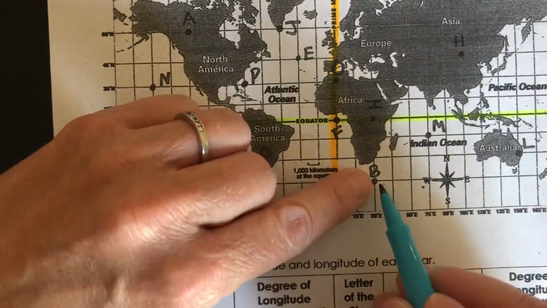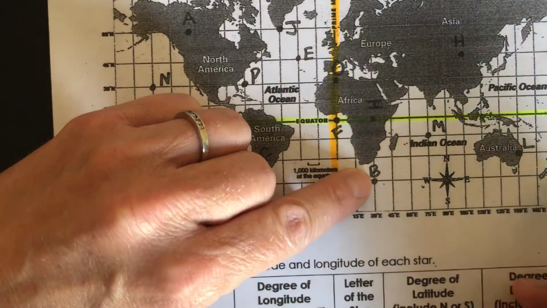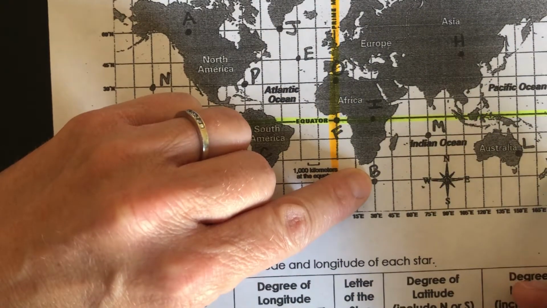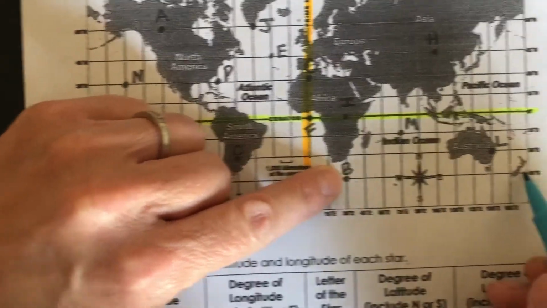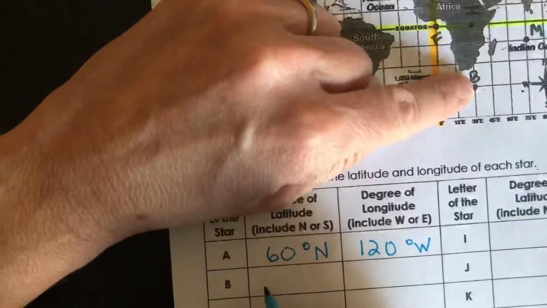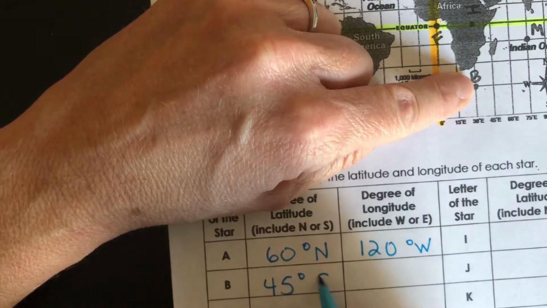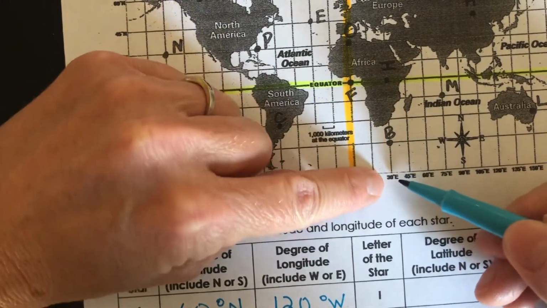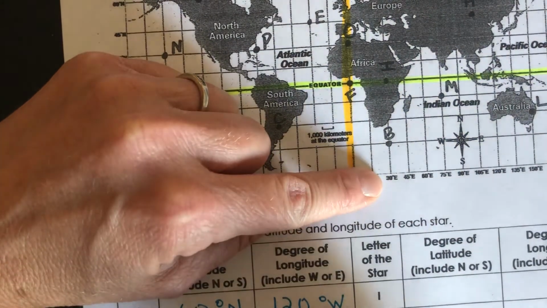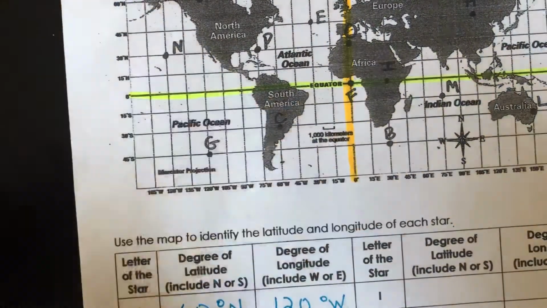So when I follow B all the way over, because I want to give my south first, I see it is 45 degrees south. So I'm going to go ahead and write 45 degrees S. And when you follow B down, it says 30 degrees east. So 30 degrees with the letter E.